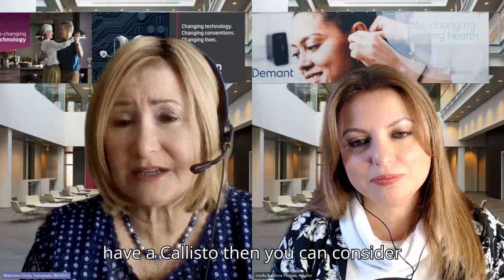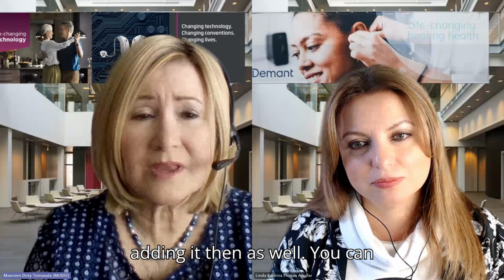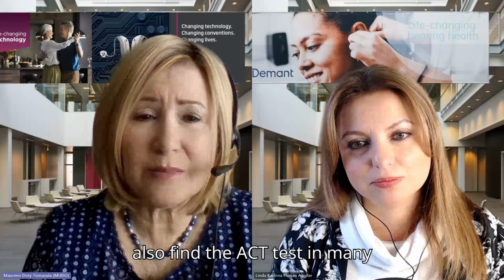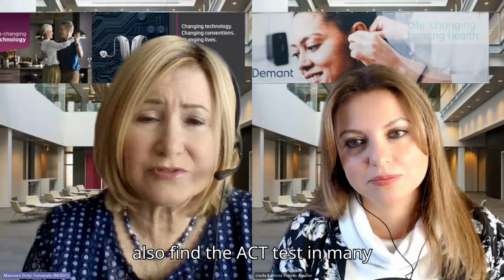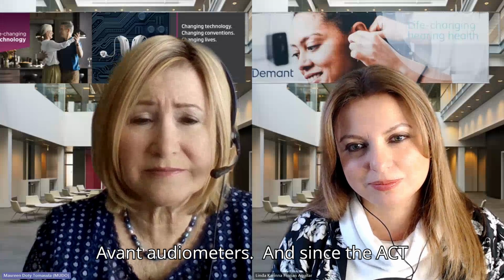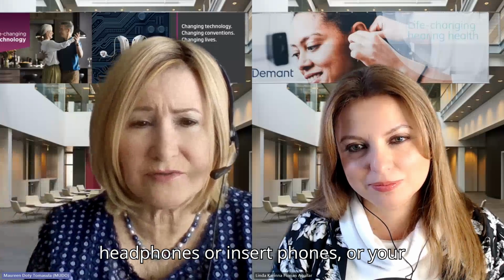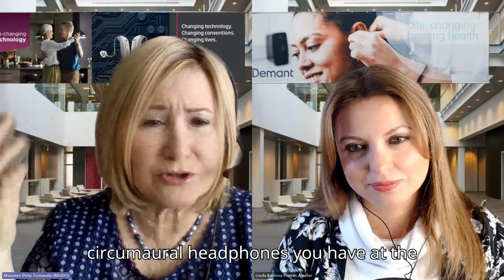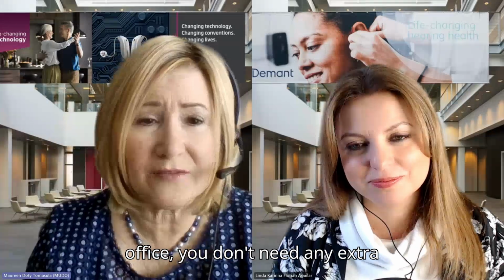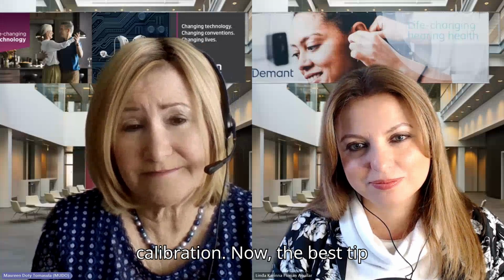So if you have a Callisto, then you can consider adding it then as well. You can also find the ACT test in many audiometers from the Medrx company, their Avant audiometers. And since the ACT test is compatible with your standard headphones or insert phones or your circumaural headphones you have at the office, you don't need any extra equipment and there's no extra calibration.